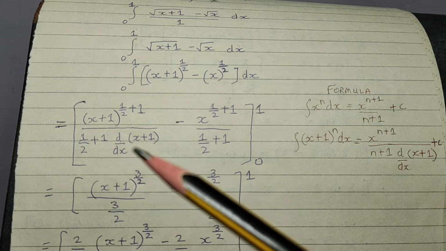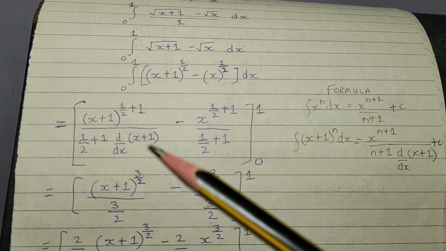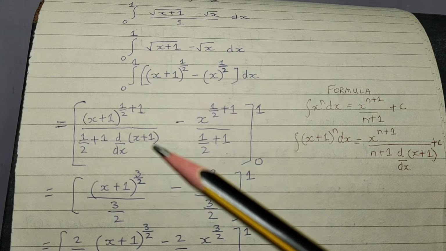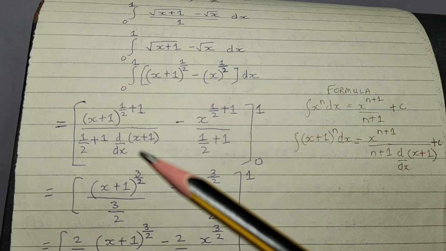Once you take the derivative, d by dx of x plus 1 will be 1, and for the second term, d by dx of 1 will be a constant, so the answer will be 0. So 1 plus 0, the answer will be 1 itself.